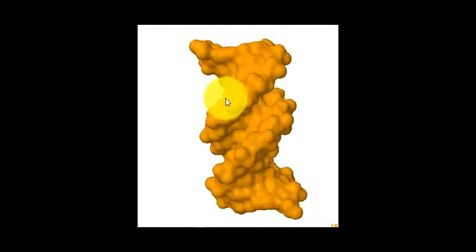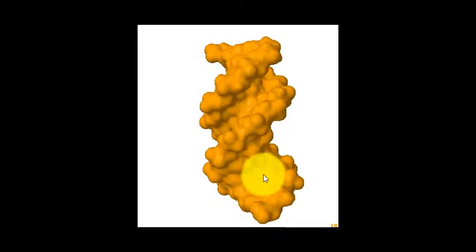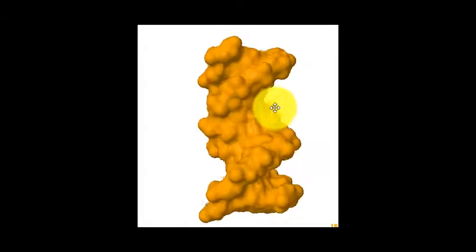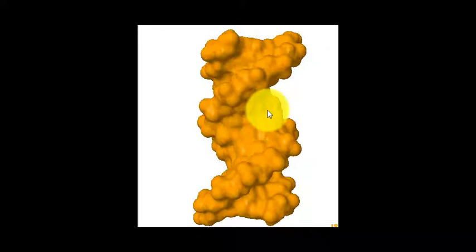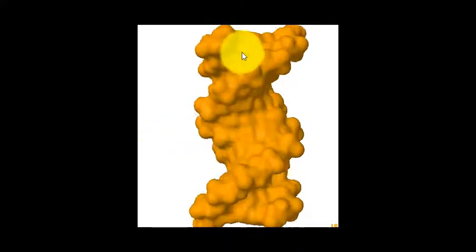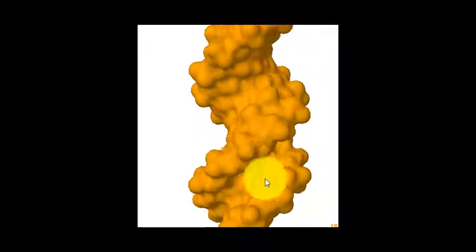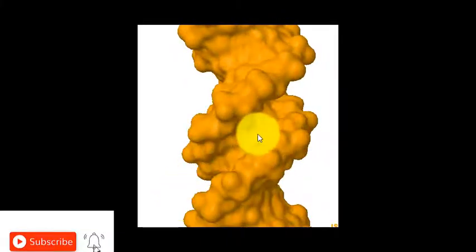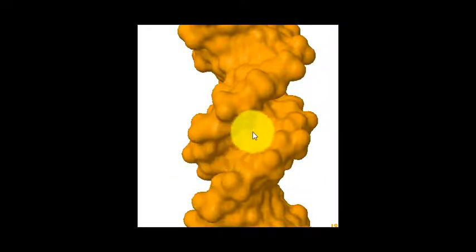Again I am showing the major groove here. Protein binds here and can slide along this face. The other is the minor groove. If some protein has to bind on the minor groove, generally proteins do not bind there. Only a few proteins bind on the minor groove. Most proteins bind on the major groove.